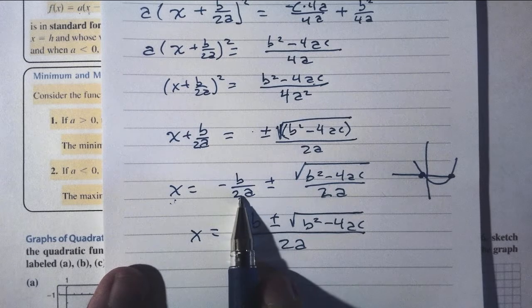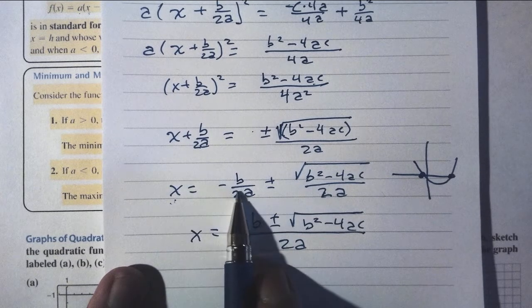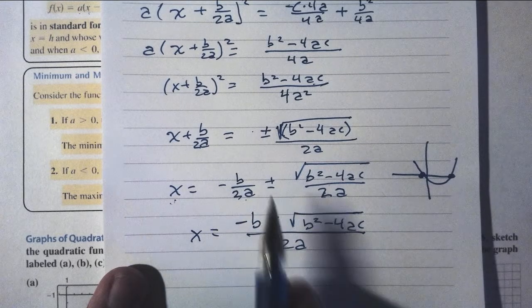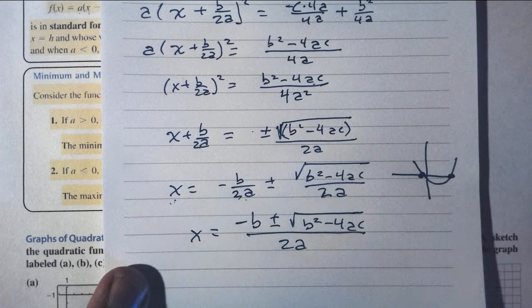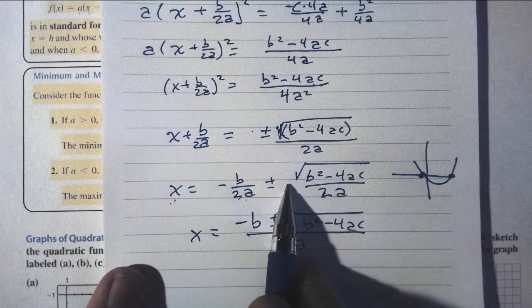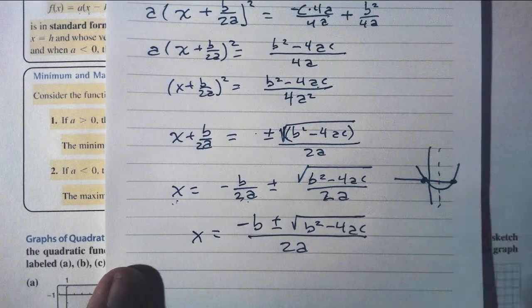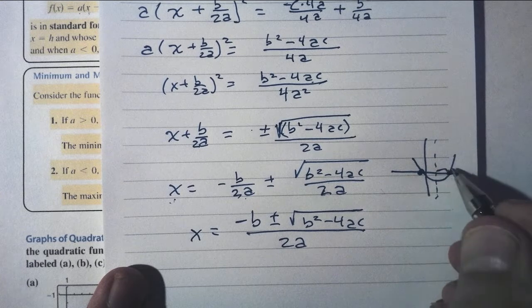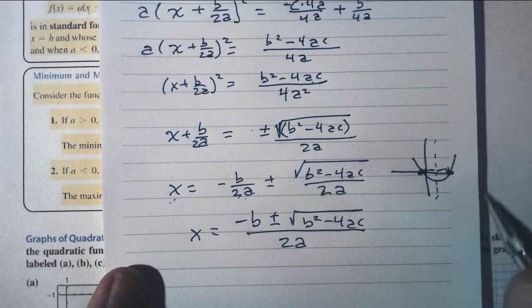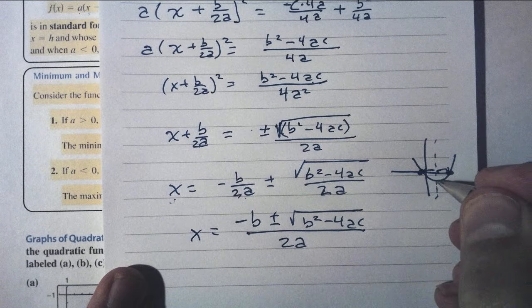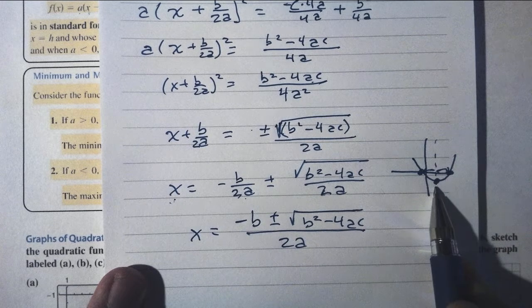So from negative b over 2a, I go somewhere right or left. My x value takes me somewhere right or left, and then it says the zeros are to the right or left the same distance from there. So negative b over 2a, it stands to reason, must be halfway between the two zeros. And halfway between the two zeros is where the vertex must be.